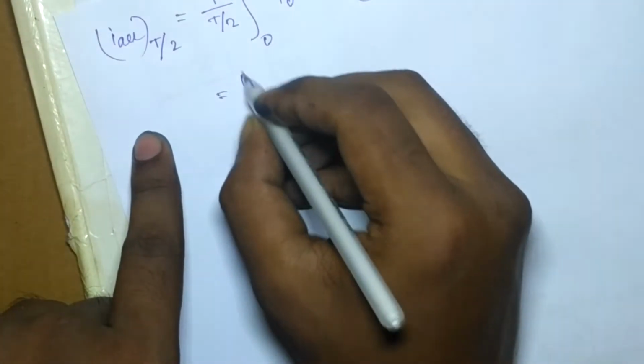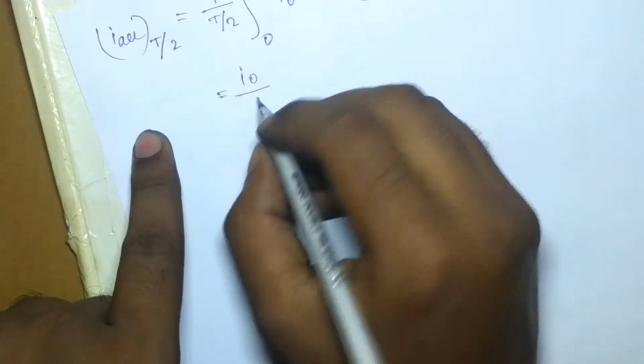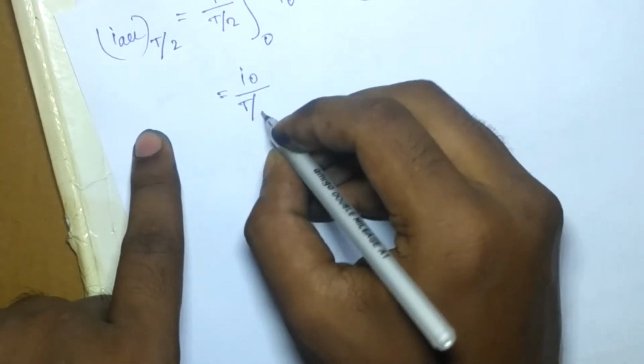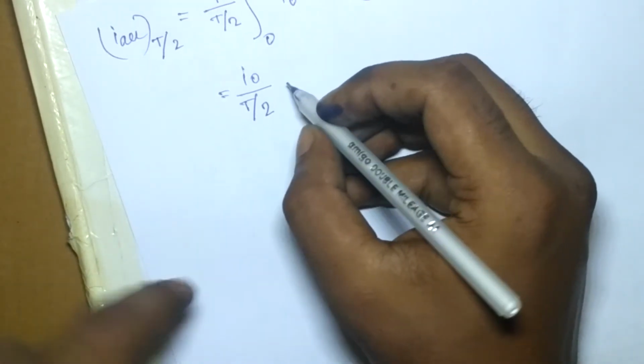As I0 is constant, this is the amplitude, so this is a constant quantity.